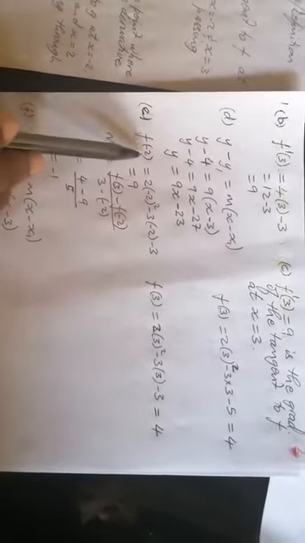Part E, we are required to determine the average gradient between x is minus 2 and x is 3. So what we need now is f of minus 2, because we don't have that one. F of minus 2 is equal to 9, and f of 3, we calculated it above, it's a 4. So we substitute 4 minus 9 all over 5, which gives us a minus 1. This is the average gradient between x equal to minus 2 and x equal to 3.